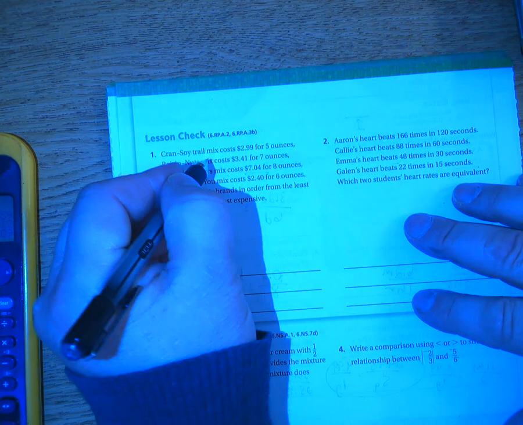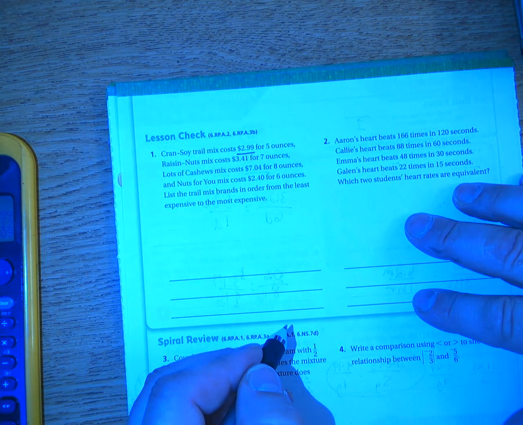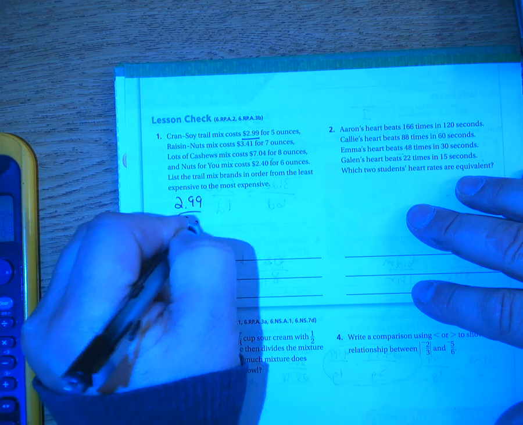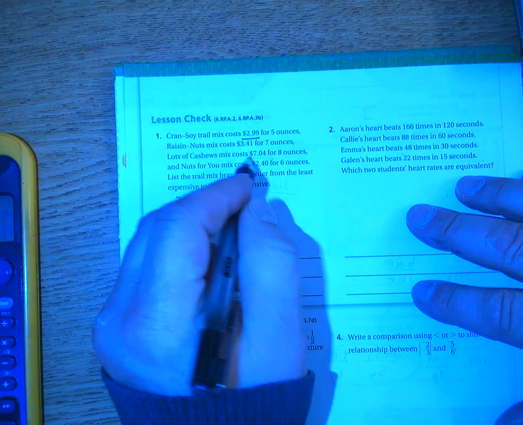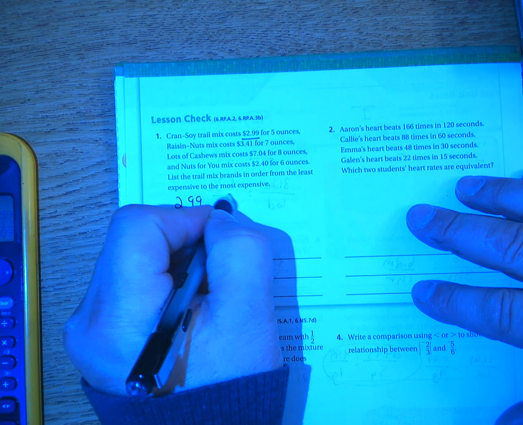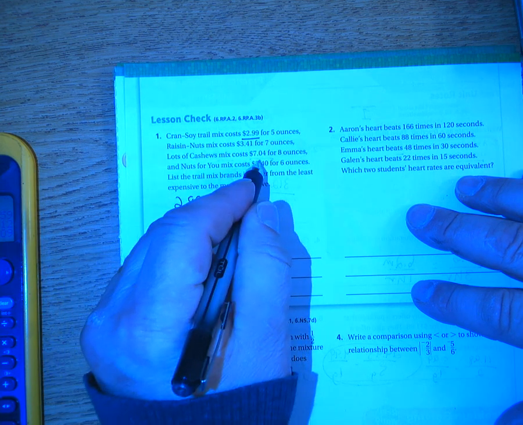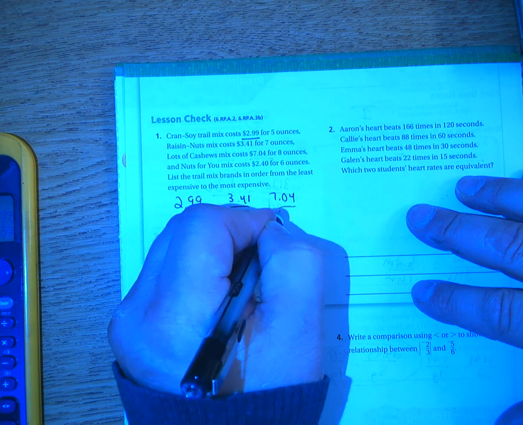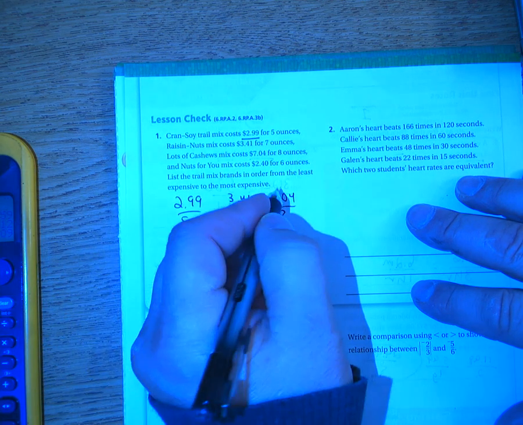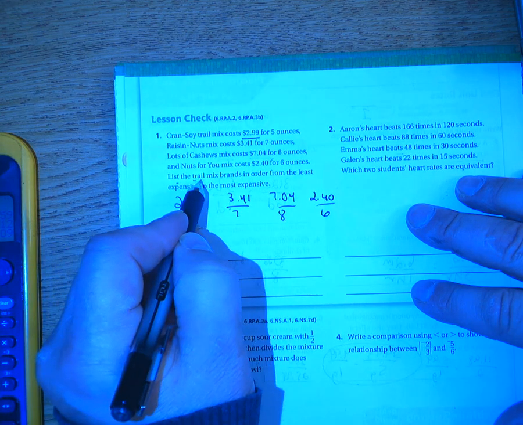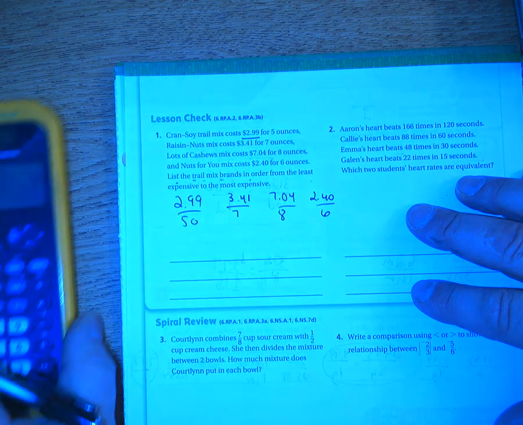And the backside. Let's keep going here, plugging away. Cran Soy costs $2.99 for 5 ounces. This other kind costs $3.41 for 7 ounces. Lots of Cashew costs $7.04 for 8 ounces. Nuts for You costs $2.40 for 6 ounces. List the brand trail mix in order from least to most expensive.